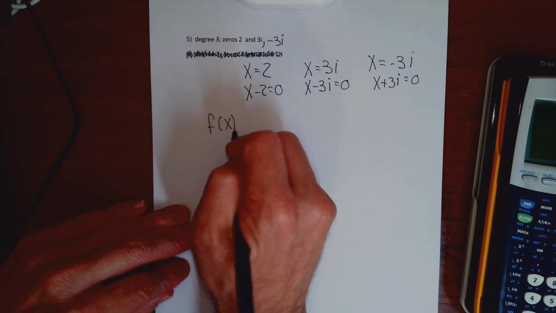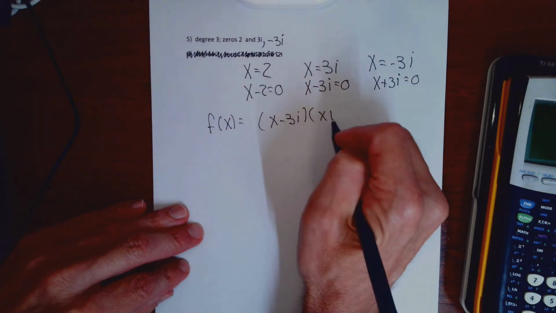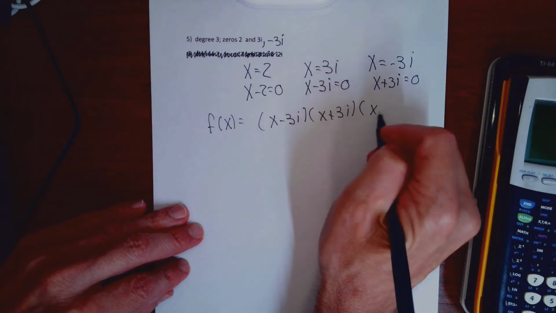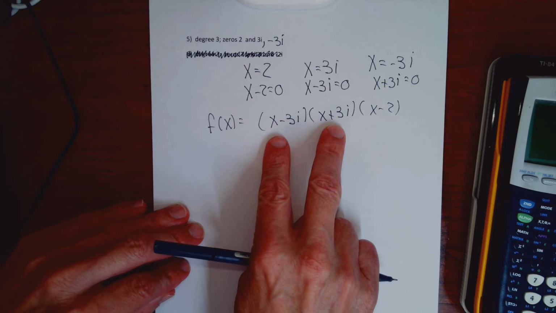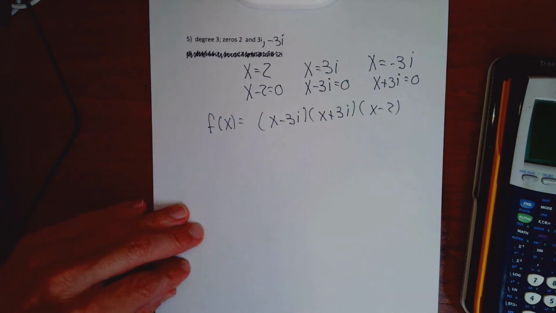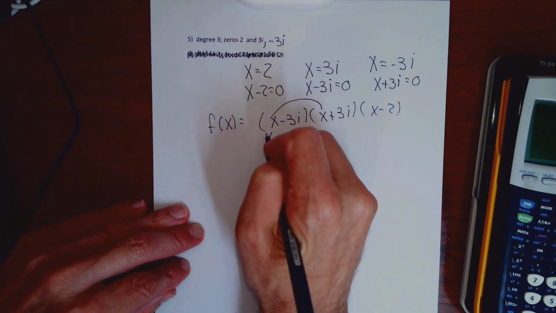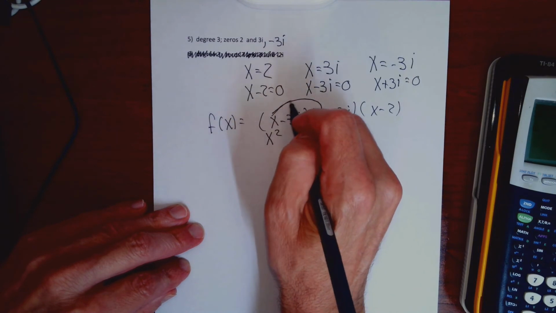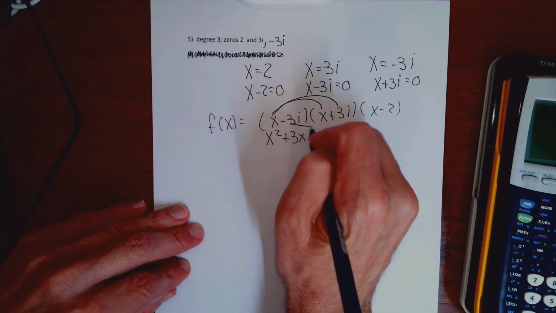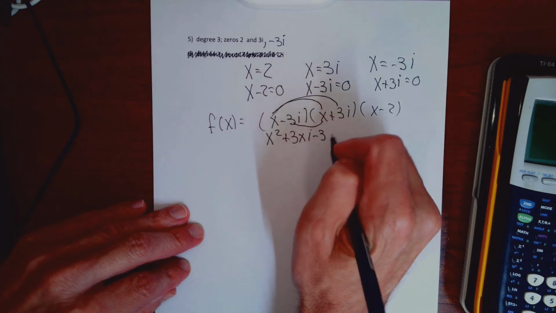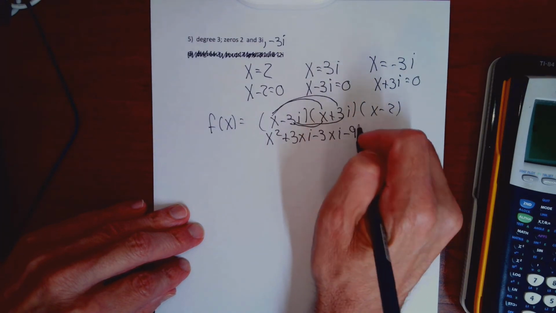To create my function, I'm going to multiply these three factors, doing the i's first. To do the i's, I could be lazy and not do all 4 parts of the foiling because I know the outers and inners are going to cancel, but I'll pretend that I didn't know that. For my foiling, I do x times x, which equals x squared, x times 3i, which is positive 3xi, minus 3i times x, which is minus 3xi, and then minus 3i times positive 3i, that's minus 9i squared.